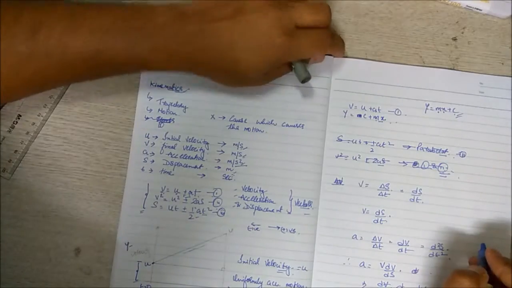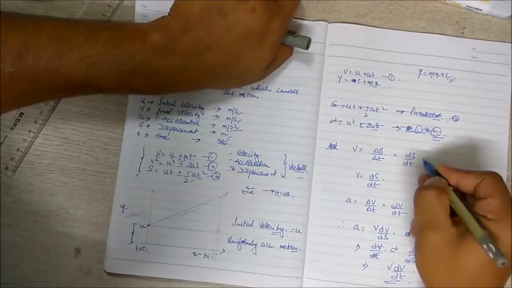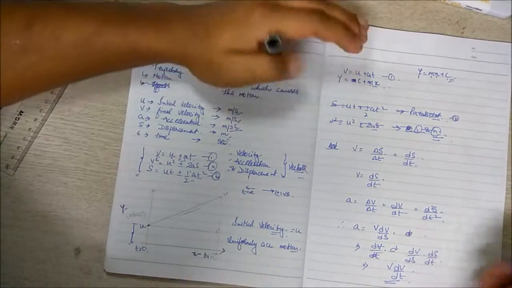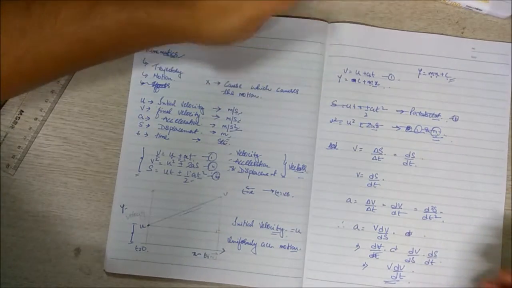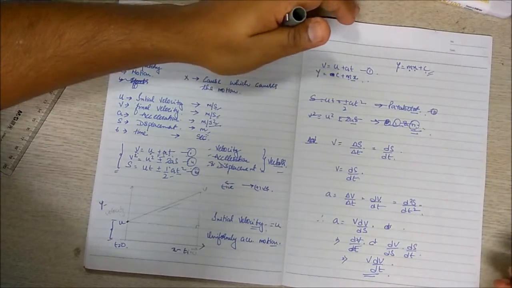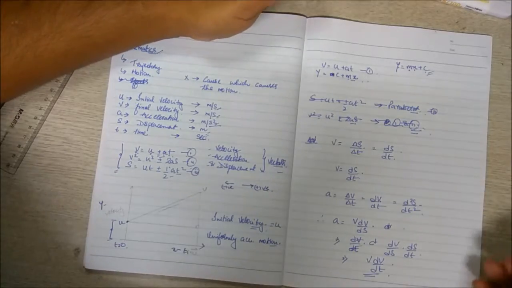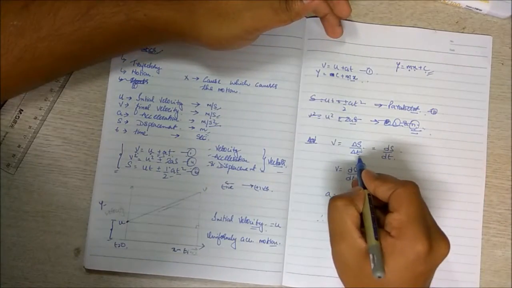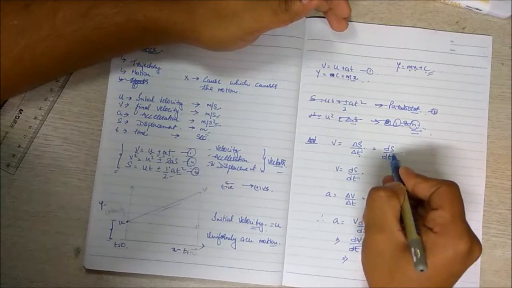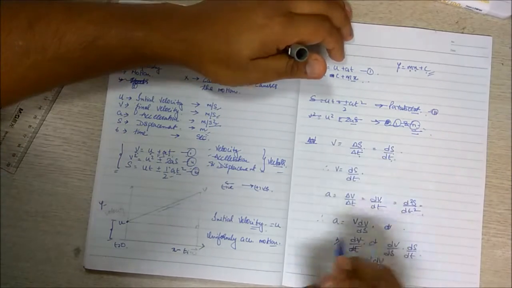So far so good. Now we can go ahead, but I would like you to see these things first. That is the relationship between each other, that is velocity, acceleration, and displacement. As the definition of velocity itself is, the time rate of change of displacement is velocity, that is delta s by delta t. I can even write it as ds by dt in differential form. Therefore v is equal to ds by dt.